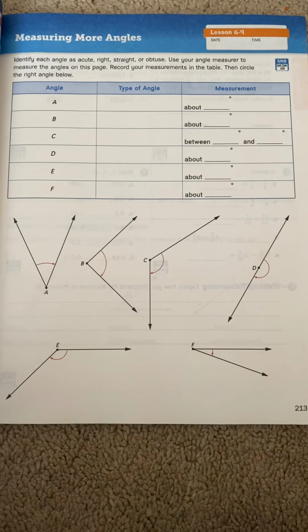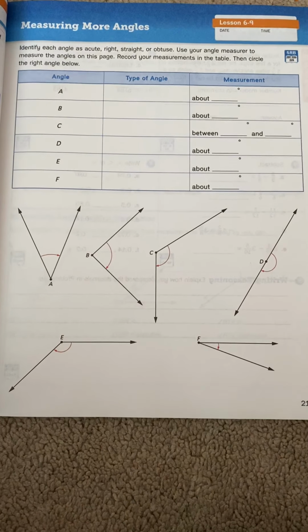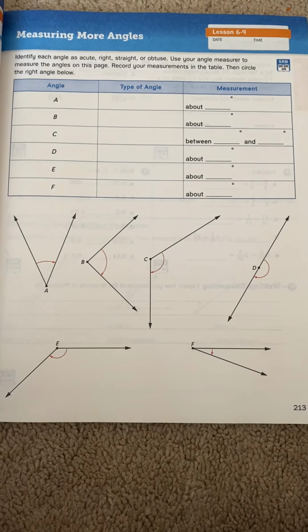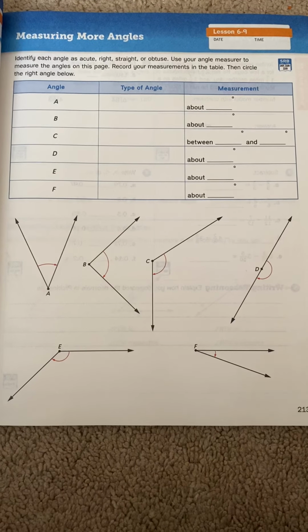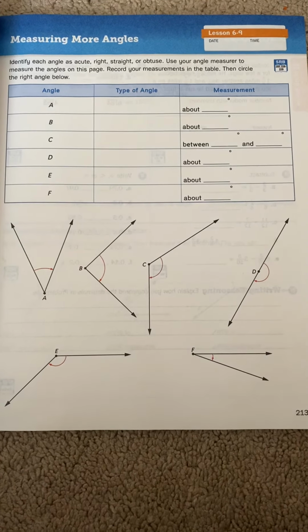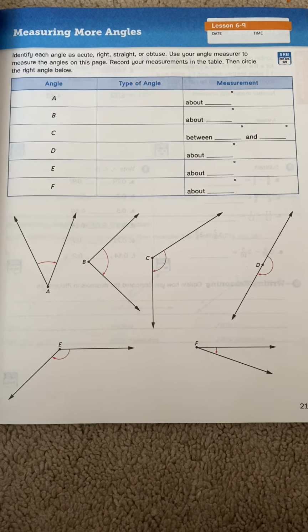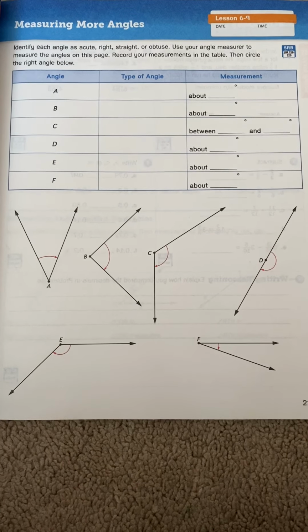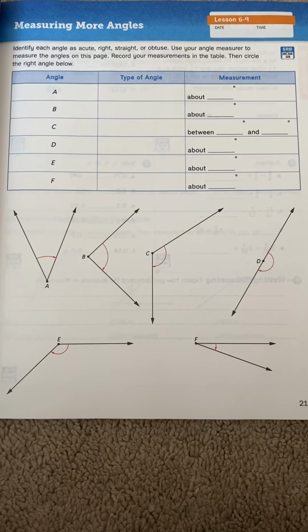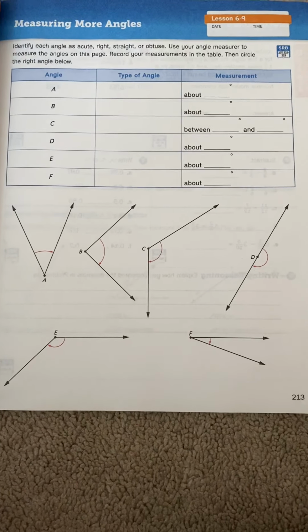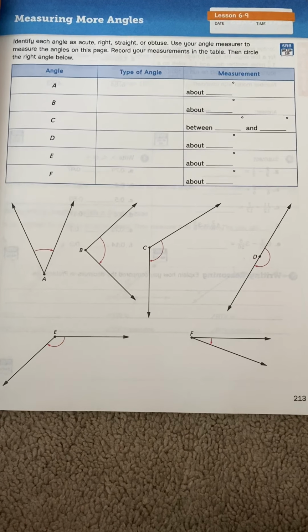So we're going to be working on lesson 6.9 today, measuring angles. And we're going to talk a little bit about a review type of skill. We're going to be discussing the fact that angles can be of different categories. They can be acute, they can be right angles, they can be obtuse angles, they can be straight angles, reflex angles, but we're going to focus on just a couple right now.